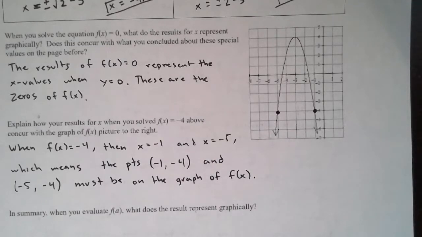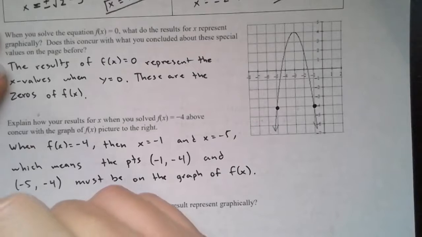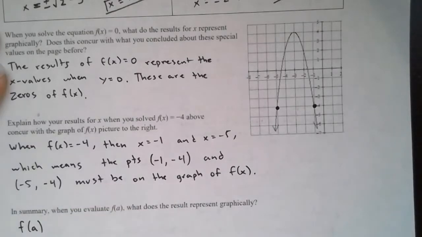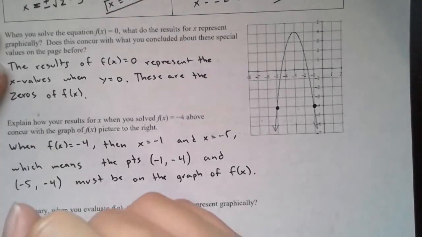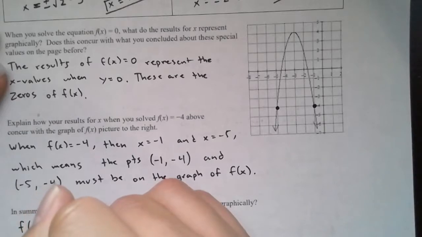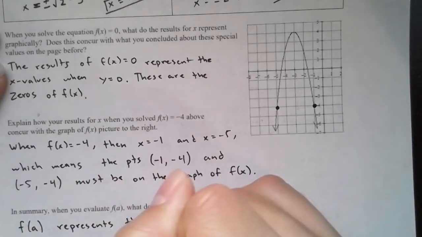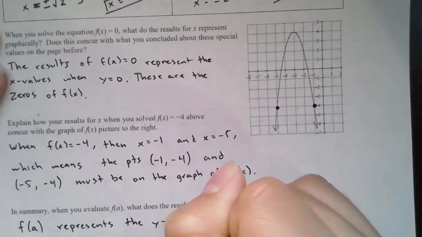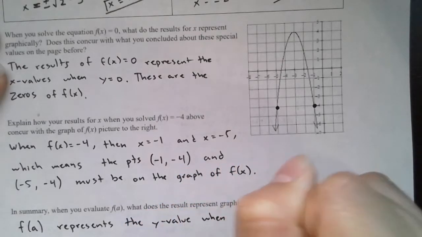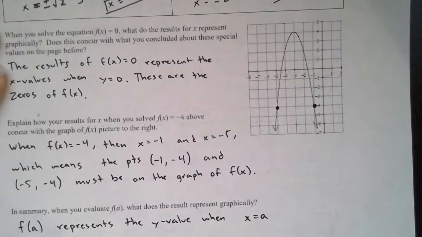In summary, when you evaluate f of a, what does the result represent graphically? Okay, f of a represents the y value when x is equal to a. You plug in a into the function, you get some y value.